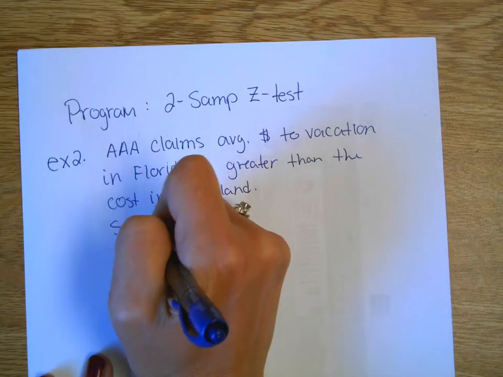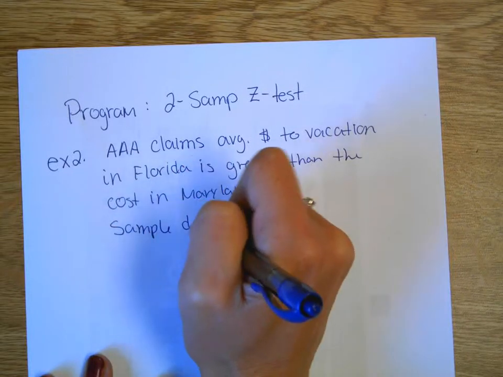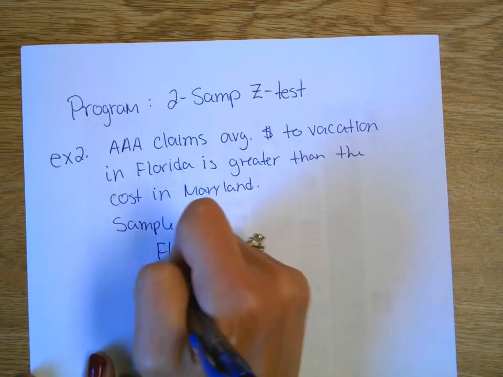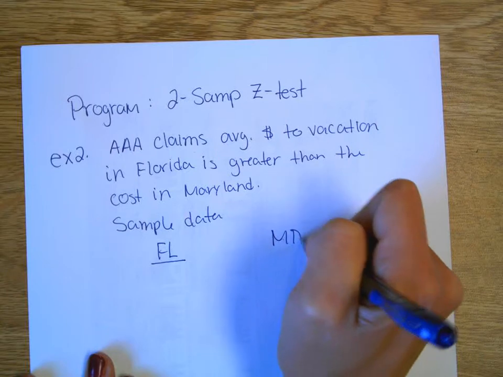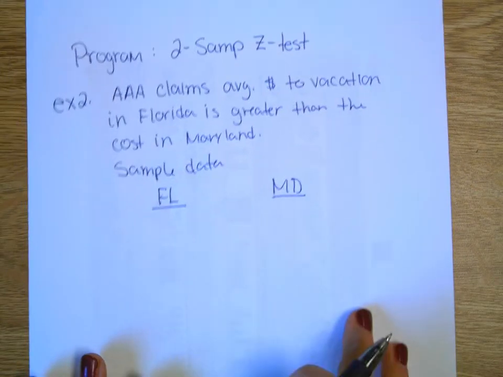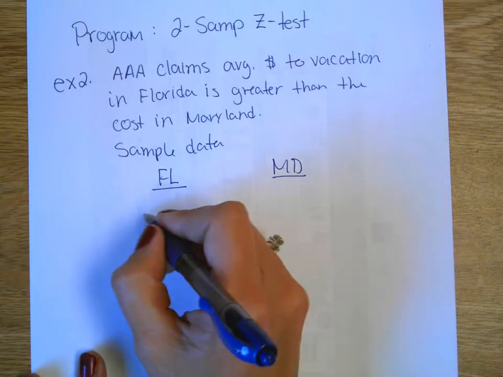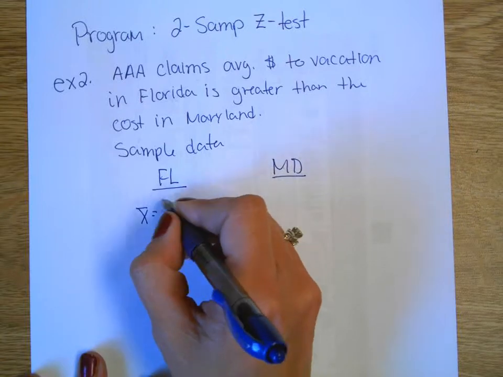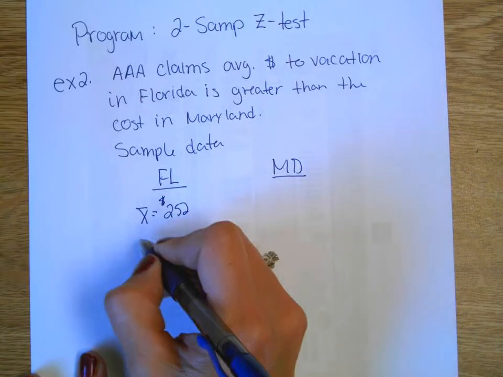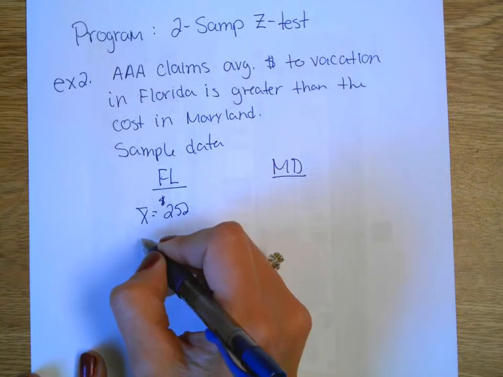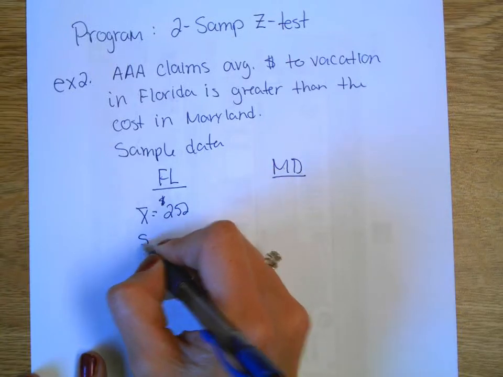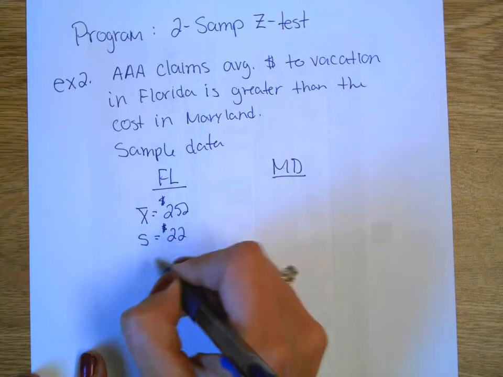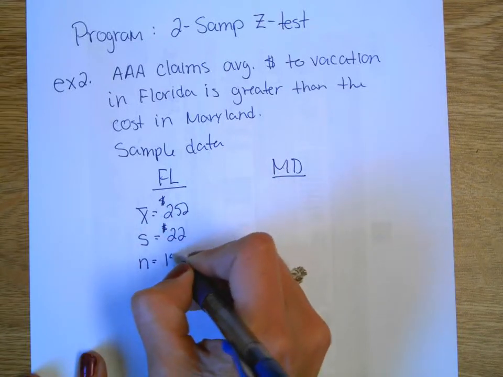Okay, our sample data to test the claim, I'm going to give it to you in table format again. We've got Florida and Maryland. The mean cost in Florida, this is daily cost, $252. This is back in 1997. A day for lodging and meals. Standard deviation, $22. That's still really small. And sample size, 150.